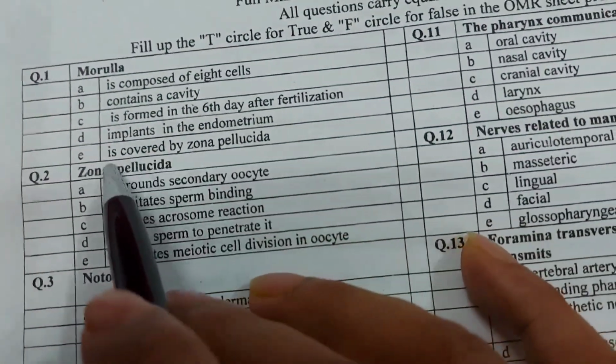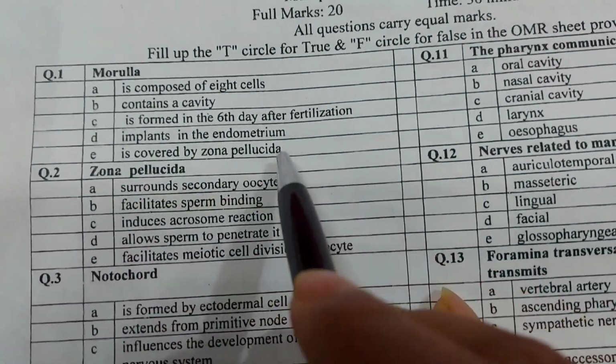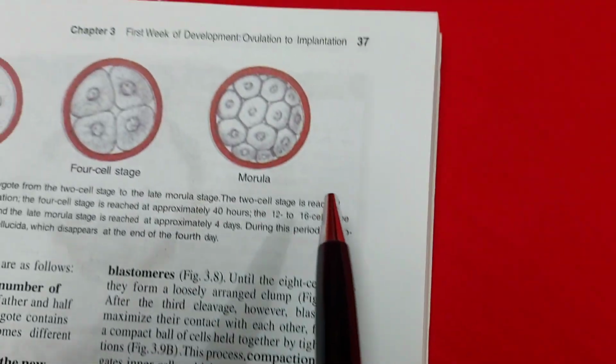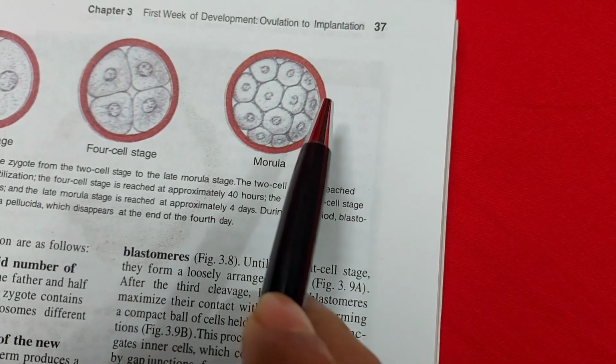So our last statement is: covered by zona pellucida. It is true. Here we can see the morula is covered by zona pellucida.